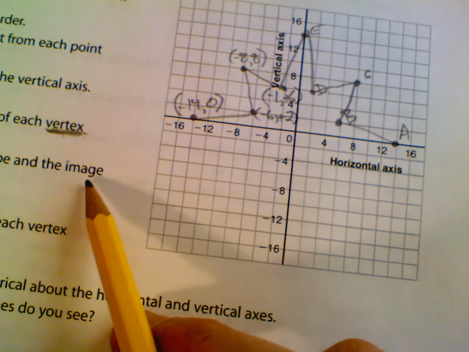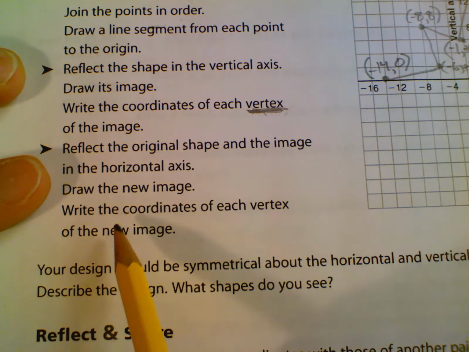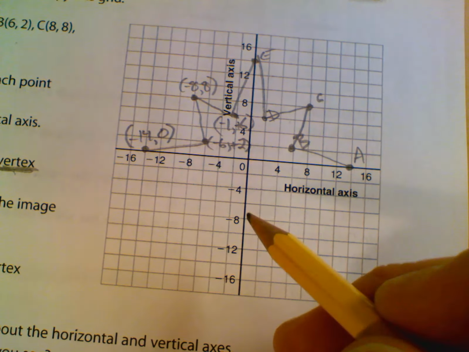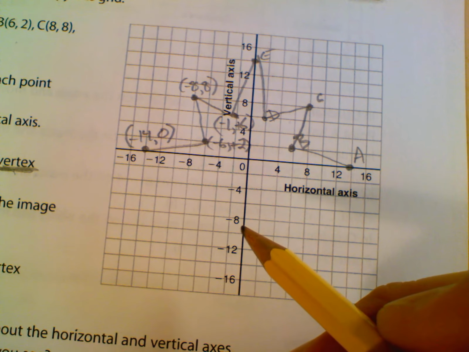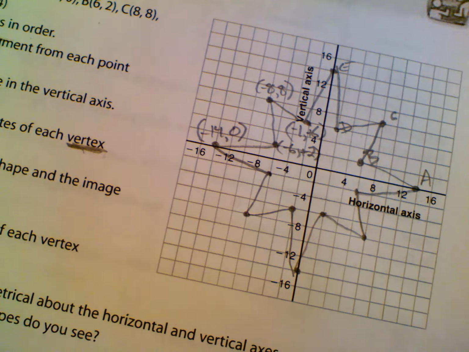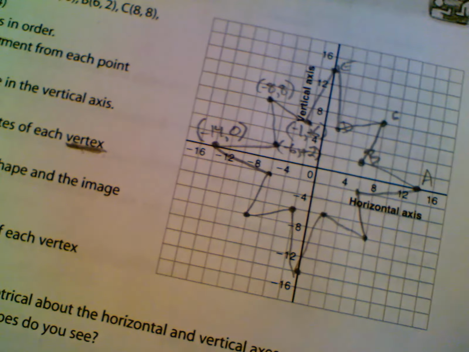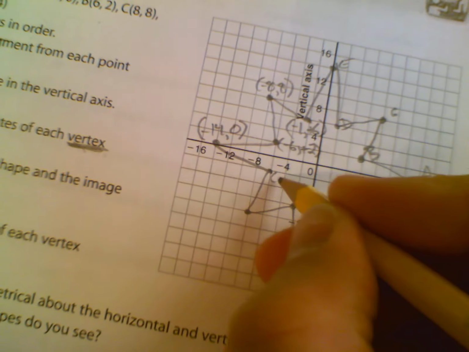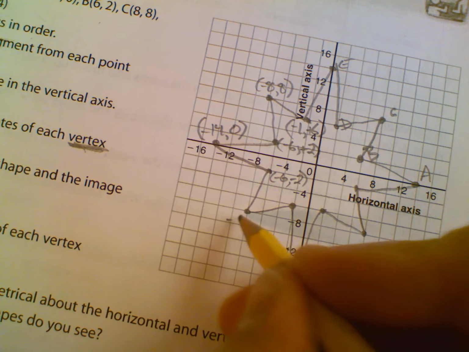Reflect the original shape and the image in the horizontal axis. Draw the new image, write the coordinates of each vertex. I'm going to pause the video and do that, and then show you what I came up with. I have now reflected all the points, but have yet to label them. So if I label, I have -6, -2, I have -8, -8.